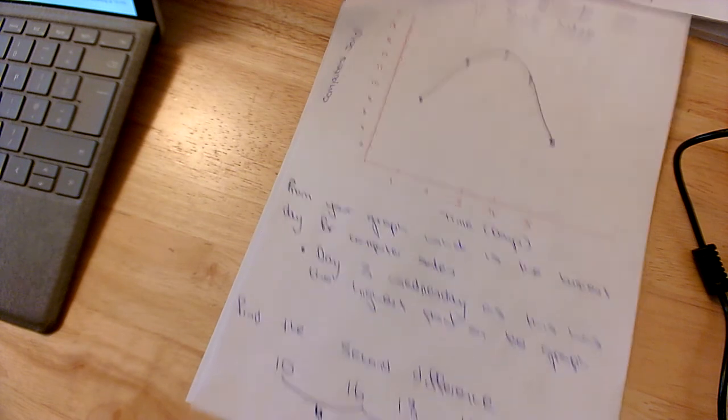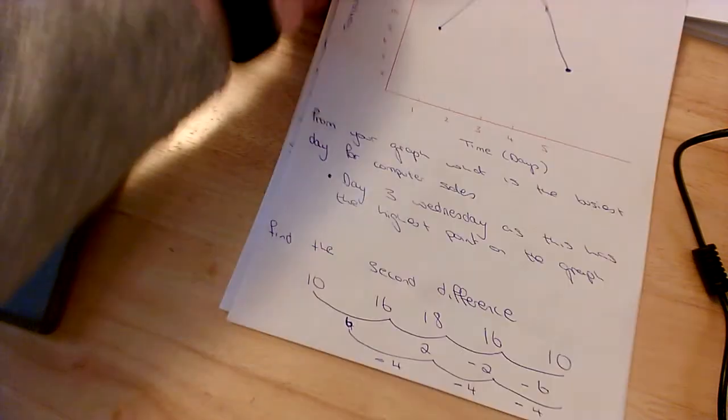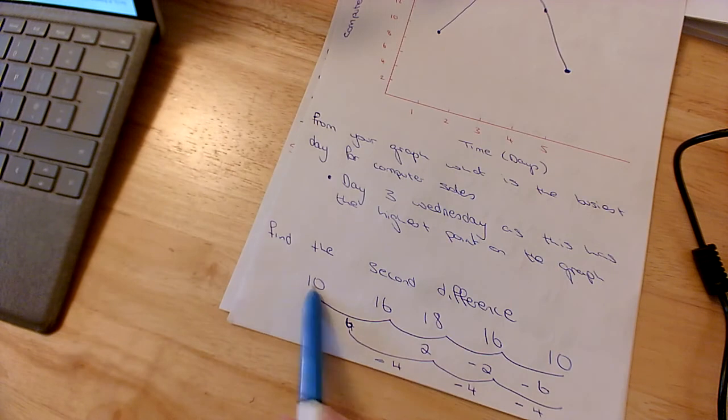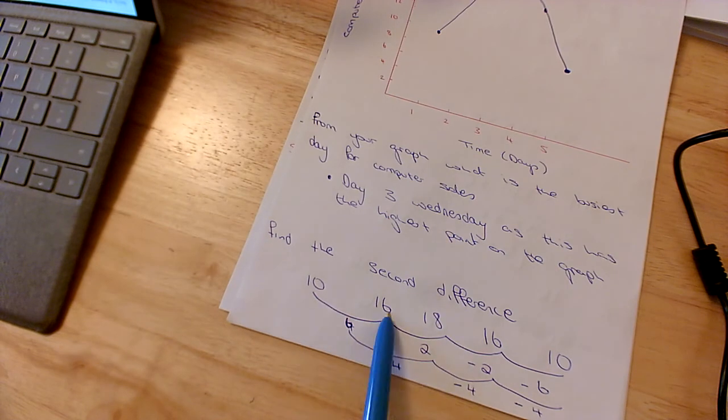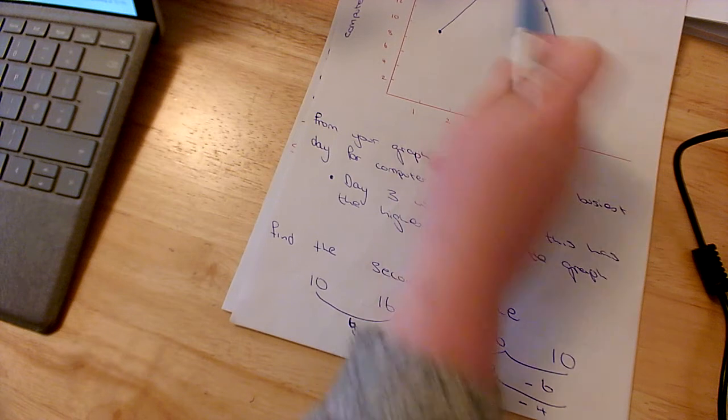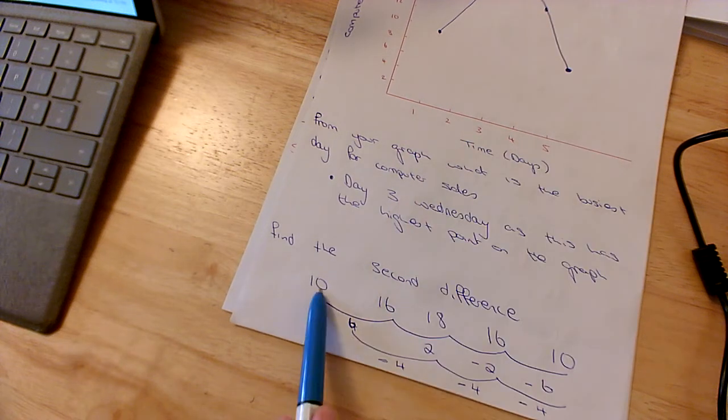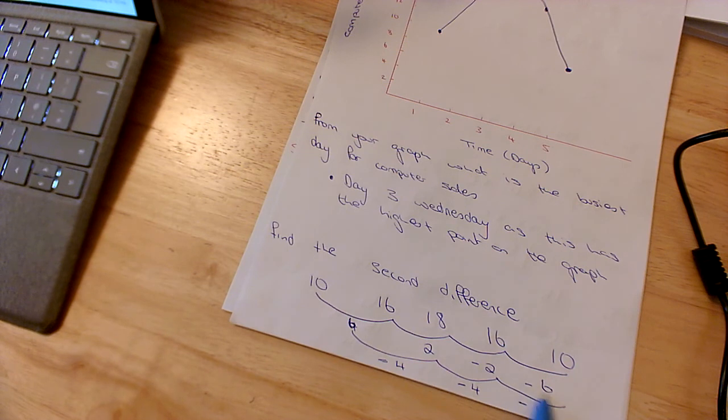My next thing I was asked to find was my second difference. So I write out my sequence: 10, 16, 18, 16, 10. My first difference here is 6. My next difference between 16 and 18 is plus 2. Between 18 and 16, I'm going down 2, so minus 2. And between 16 and 10, I'm going down 6.